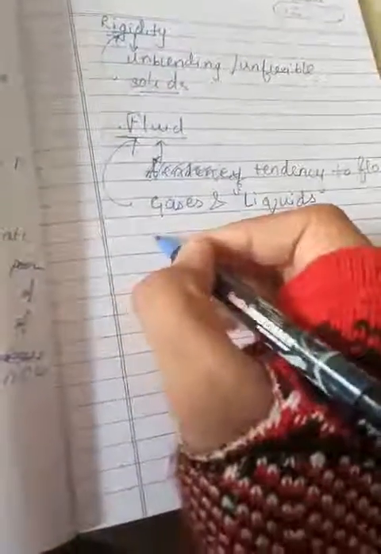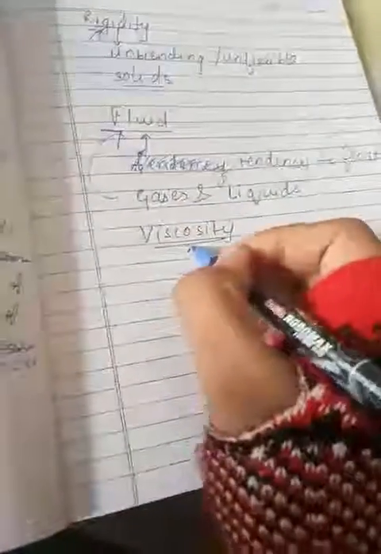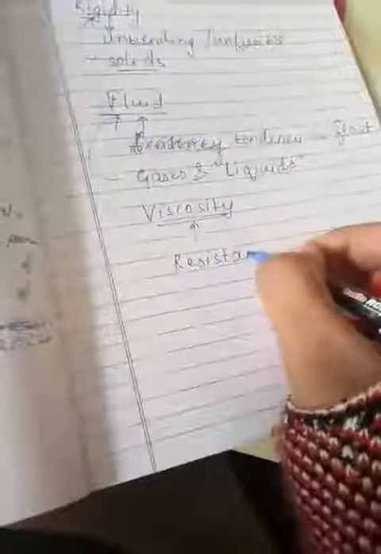The third is viscosity. What viscosity means is resistance to flow.